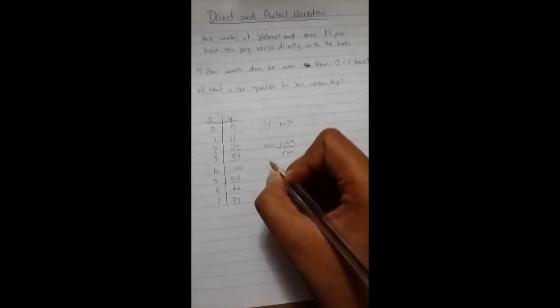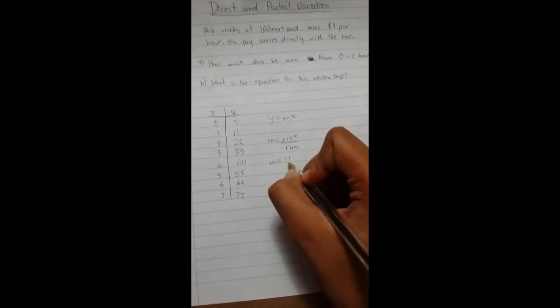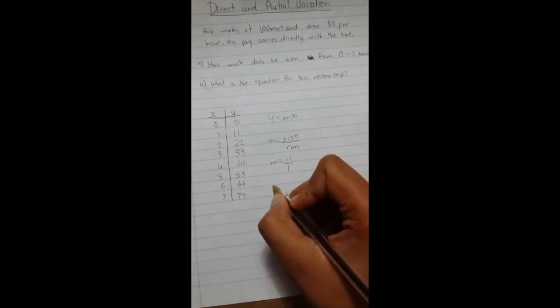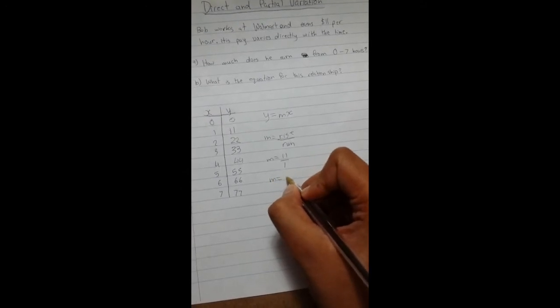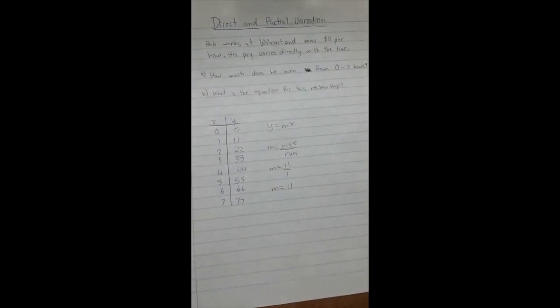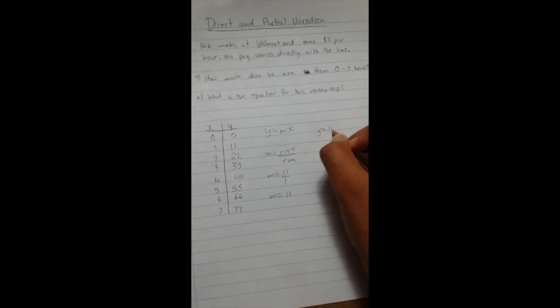So the rise would be 11 and the run would be 1. So 11 divided by 1 is 11. Therefore, the equation would now be y equals 11x. For a direct variation, your equation will always be y equals mx.